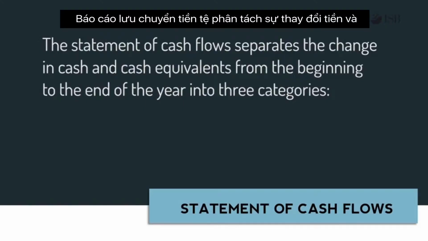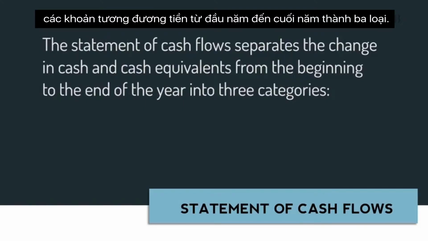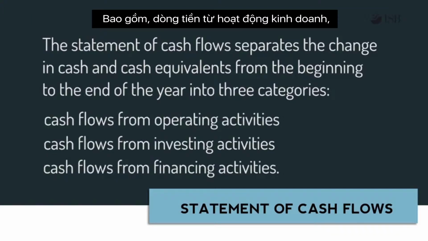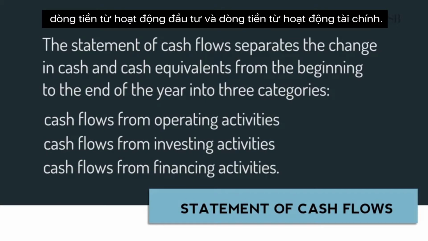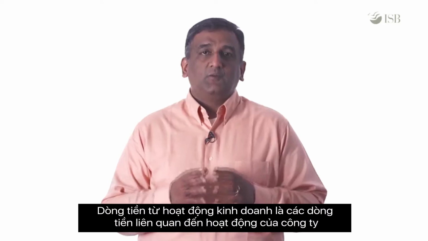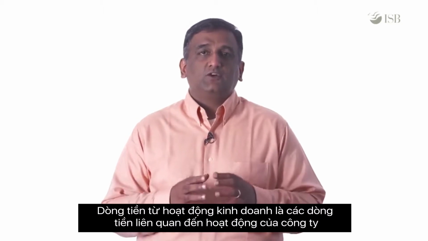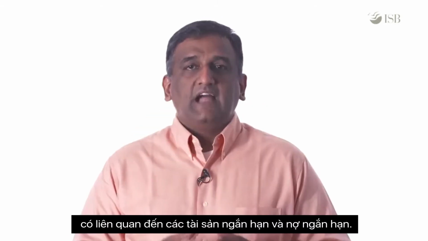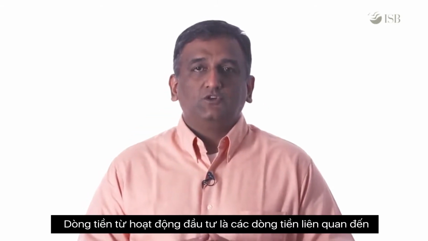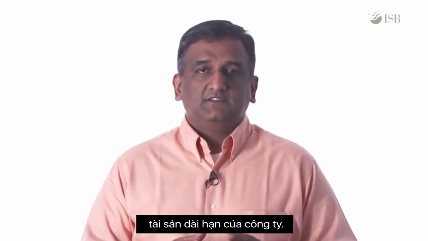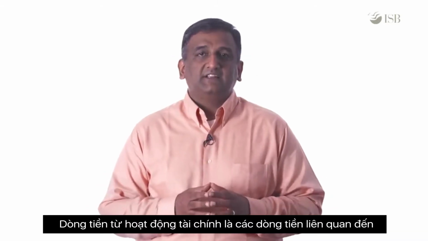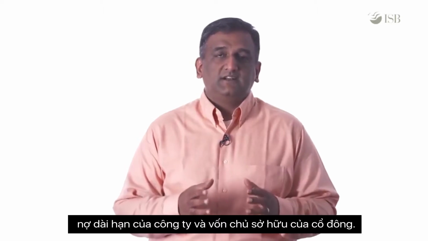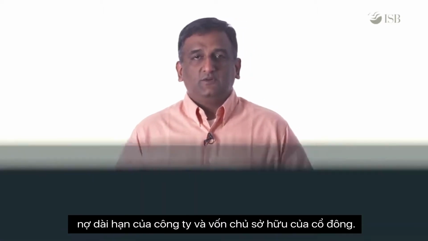The statement of cash flows separates the change in cash and cash equivalents from the beginning to the end of the year into three categories, namely cash flows from operating activities, cash flows from investing activities, and cash flows from financing activities. Cash flows from operating activities are those related to the company's operations-related current assets and current liabilities. Cash flows from investing activities are those related to the company's non-current assets. Cash flows from financing activities are those related to the company's non-current liabilities and shareholders' equity.